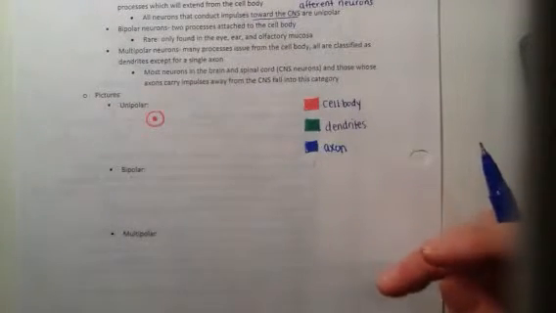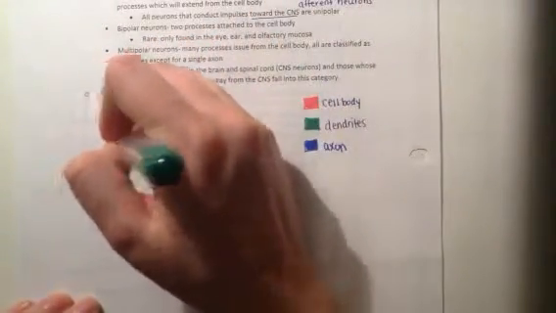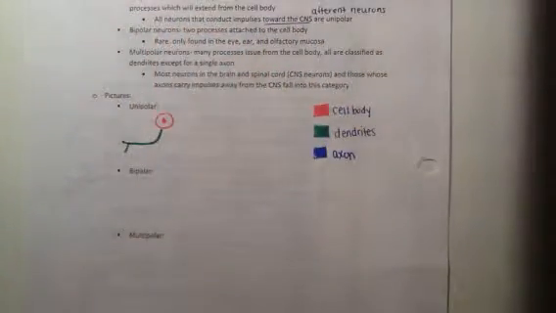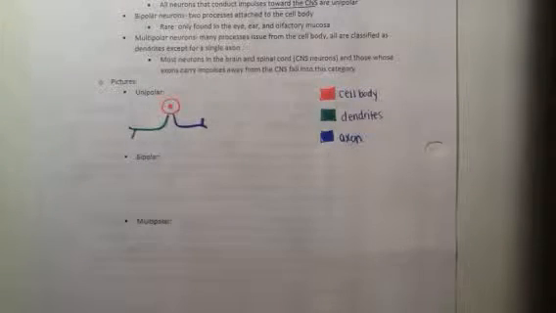Now the unipolar shape is going to start with a cell body. And that's my picture of the cell body. We're going to split that cell body into an axon and a dendrite. Here is my dendrite, and here is my axon. And that information is going to be going towards the central nervous system.